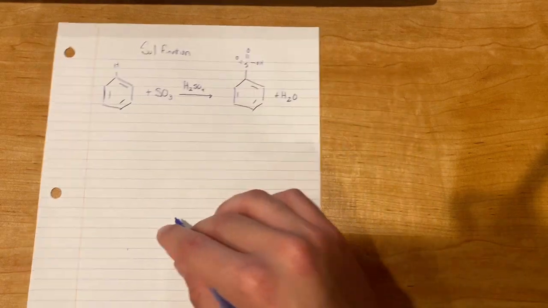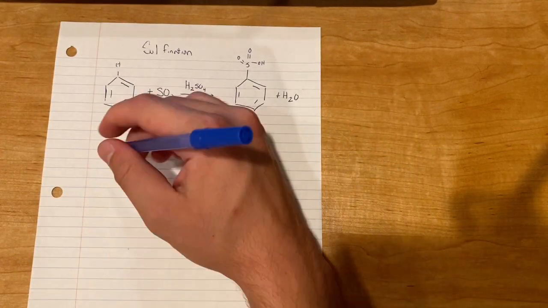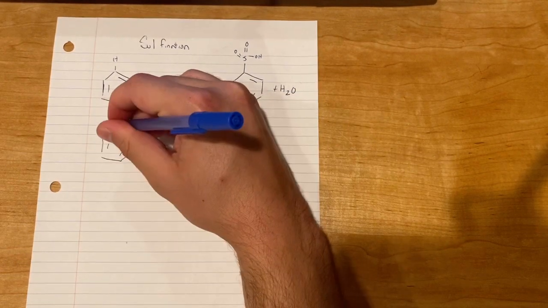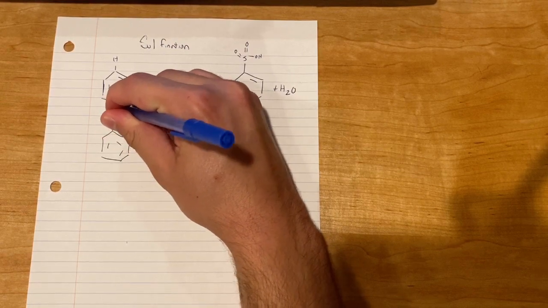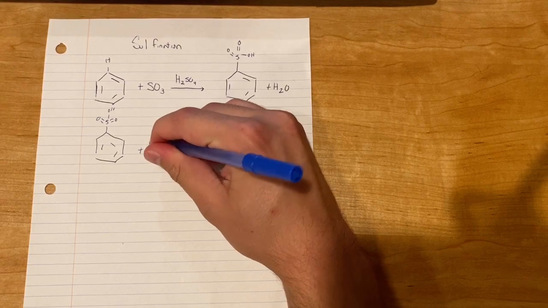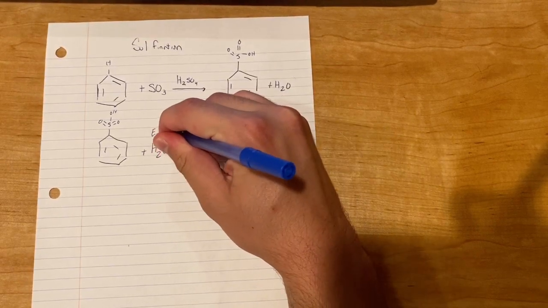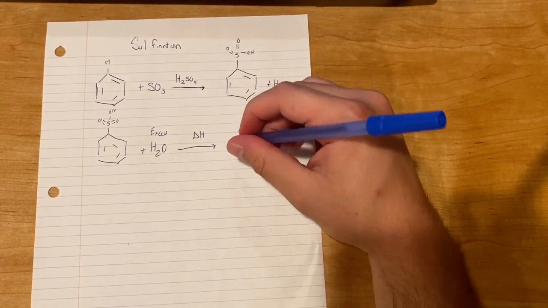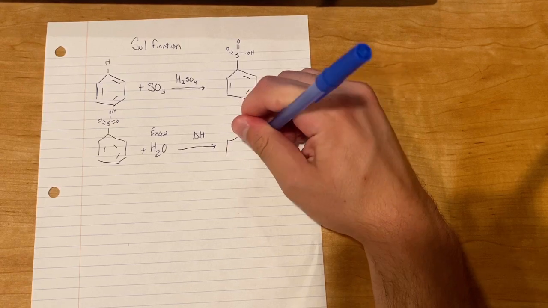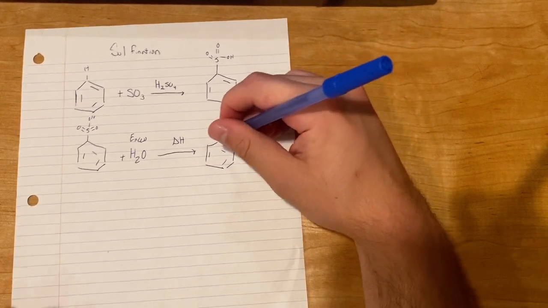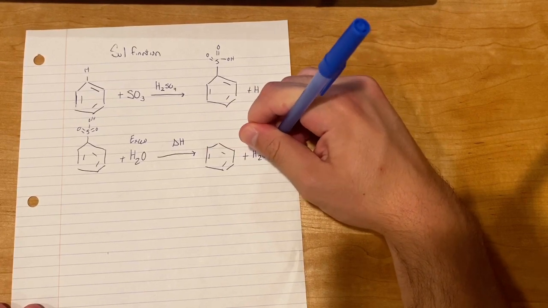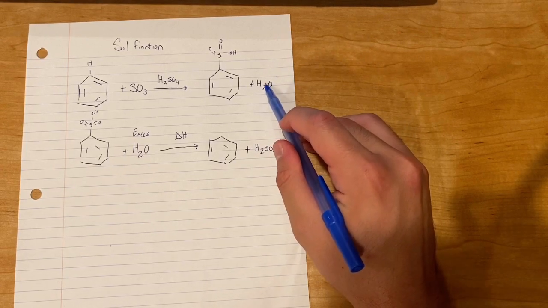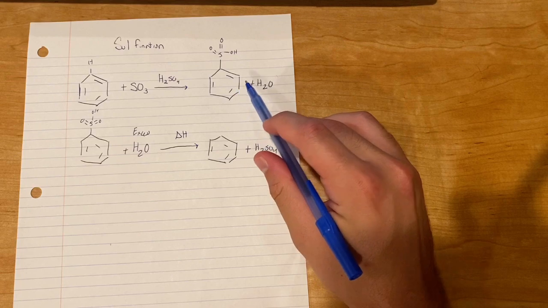Also, the reverse reaction to get our beginning products back is very simple. You start with your sulfonated arene, and you add excess water comparatively to your sulfonic acid, and you reflux it, and you end up with your beginning products.